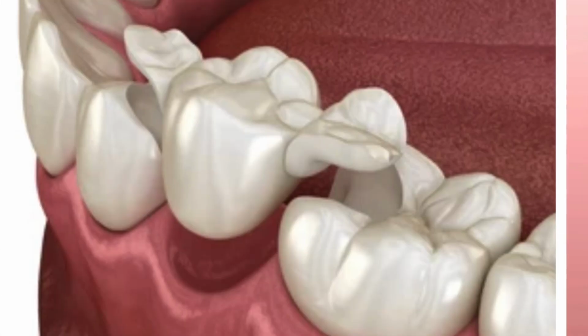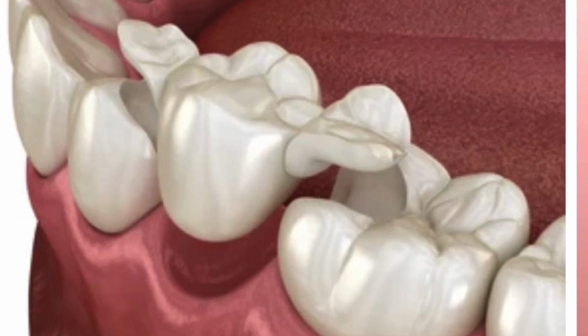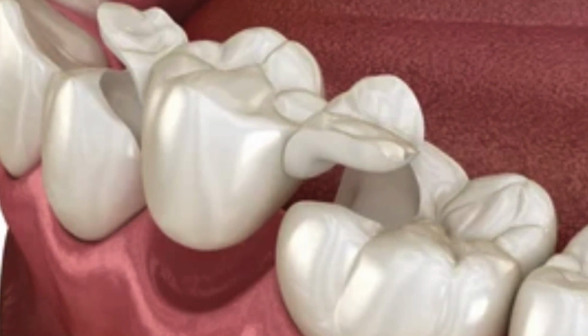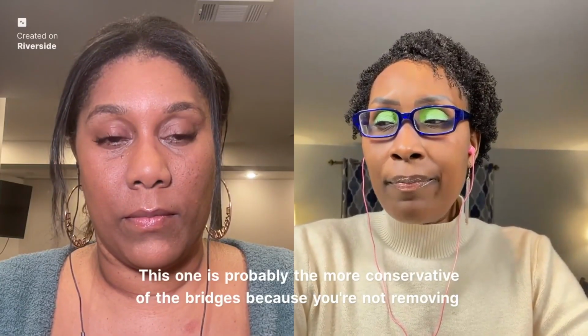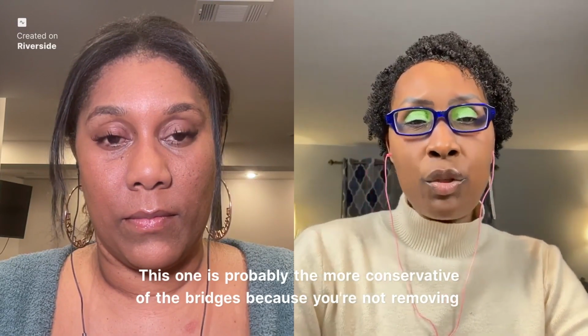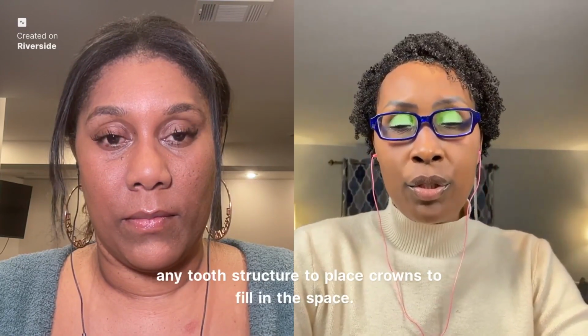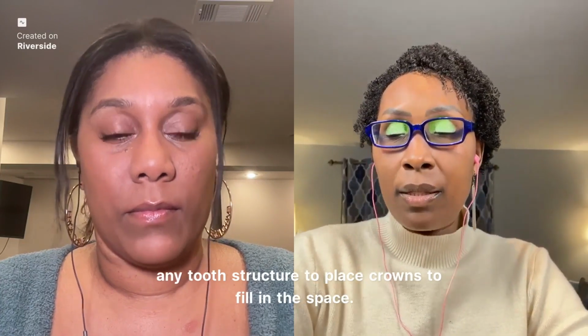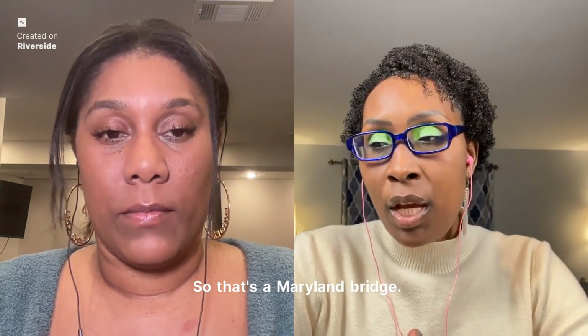The missing tooth sits in there, and the wings are glued to the teeth directly next door so that it stays there. This one is probably the more conservative of the bridges because you're not removing any tooth structure to place crowns to fill in the space. So that's a Maryland bridge.